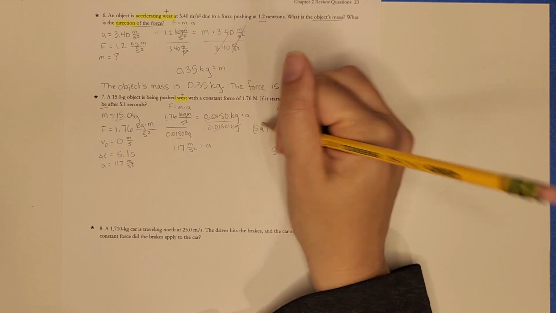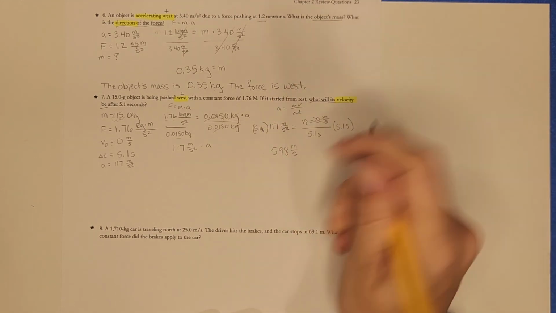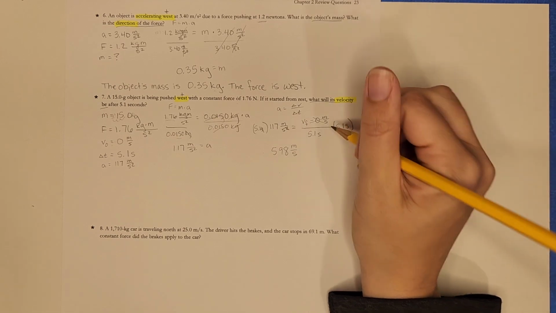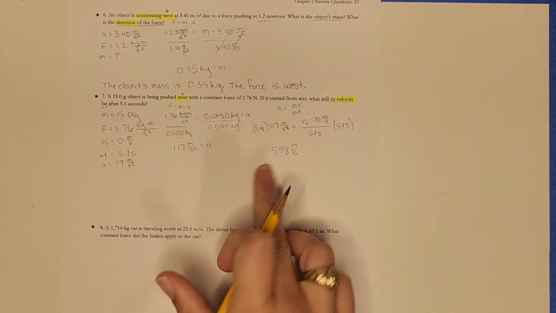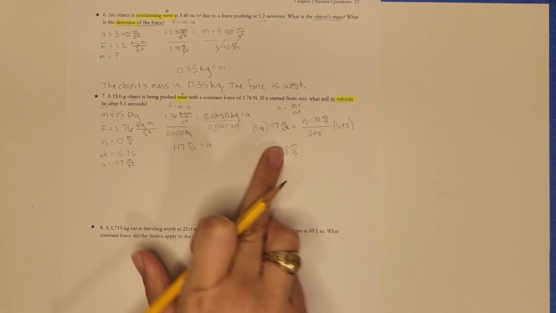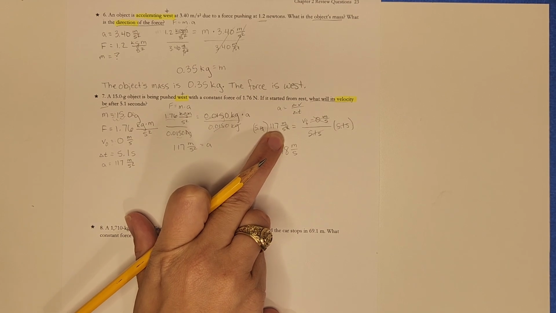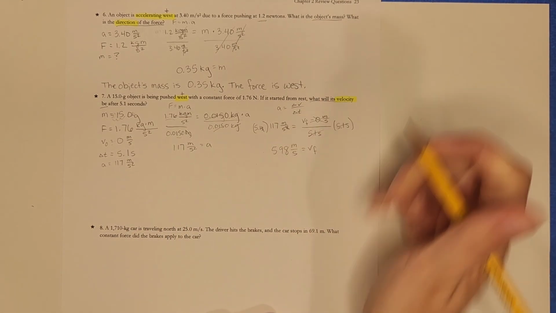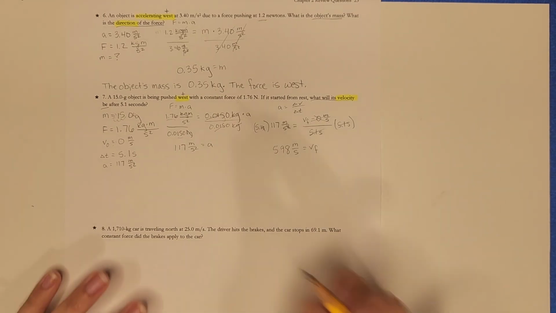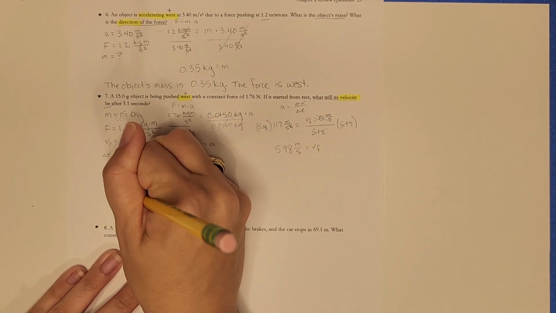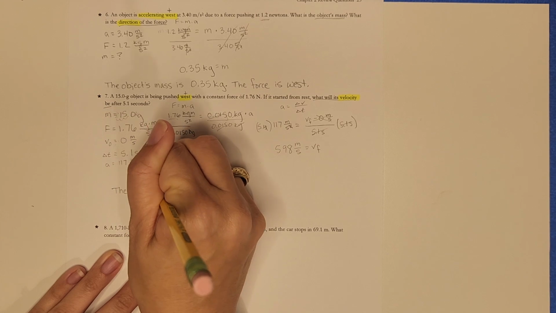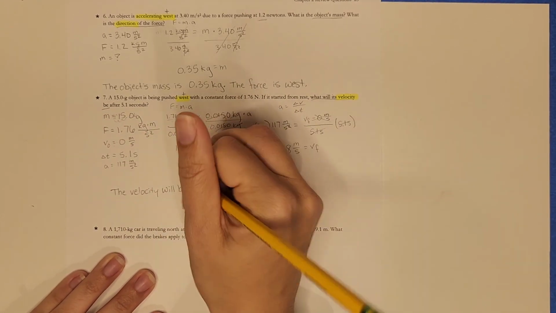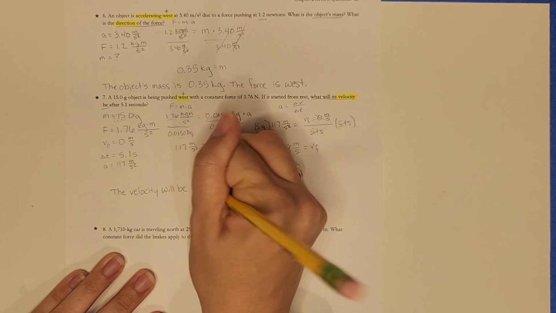Sorry, the single seconds will cancel with these. So I get meters per second, and only one of the seconds canceled here, equals my final velocity. Okay, so the velocity will be 598.